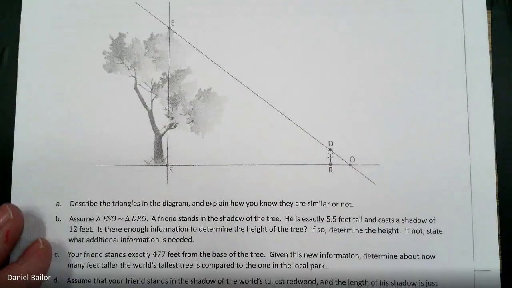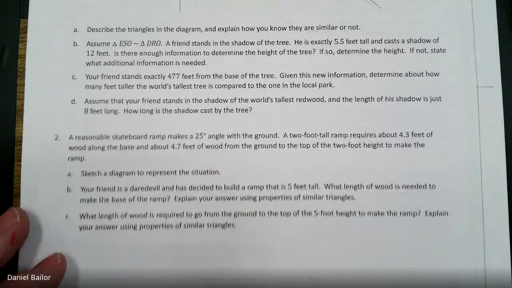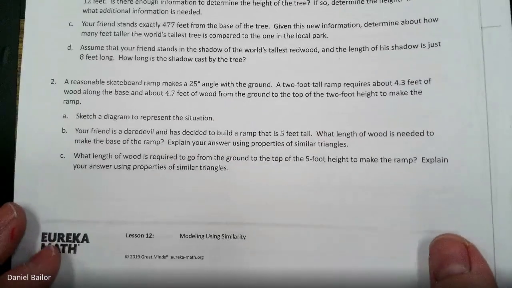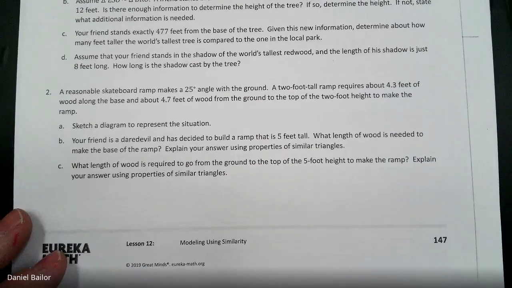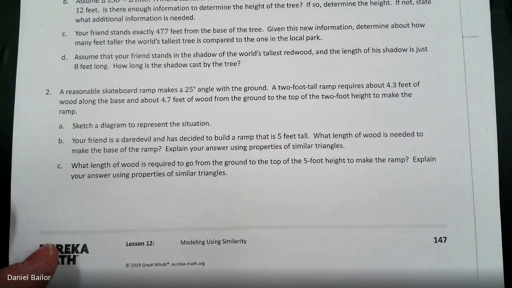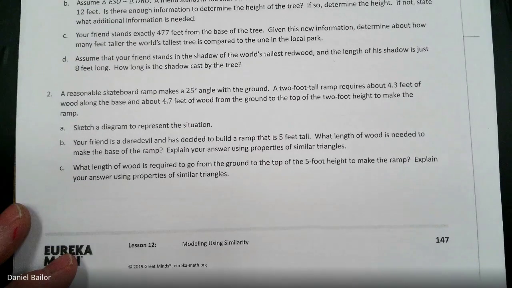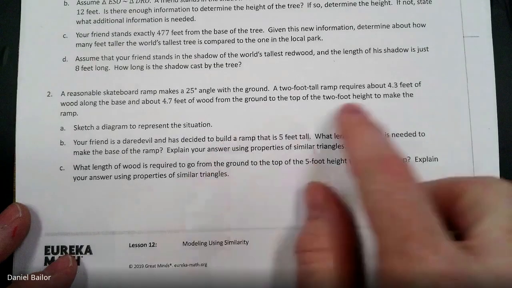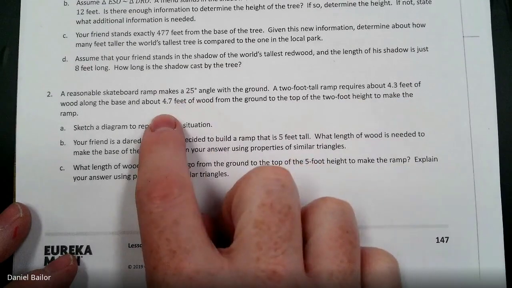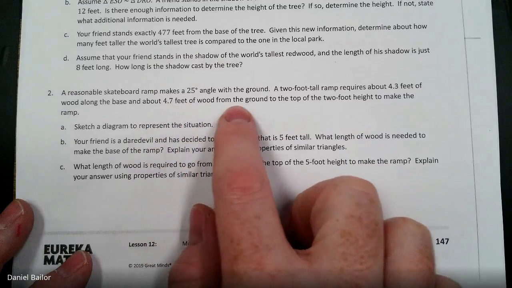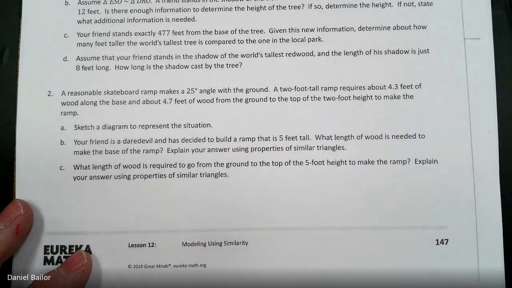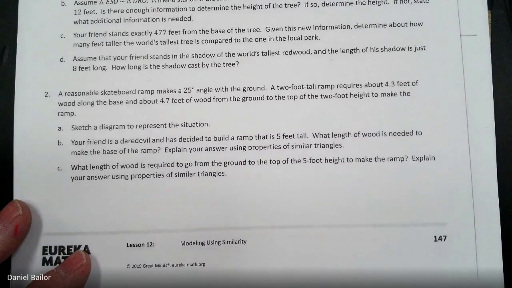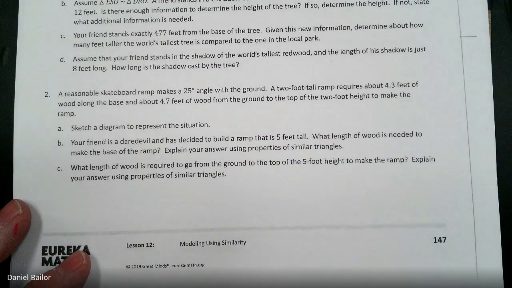The second question on the problem set, you're actually going to use similar triangles for a skateboard ramp. You're going to talk about how to build a skateboard ramp. So they tell you about a basic skateboard ramp that is about 4.7 feet of wood from the ground to the top of the 2-foot ramp. So they make a 2-foot ramp. But what happens if you want to make, instead of a 2-foot ramp, a 5-foot ramp?